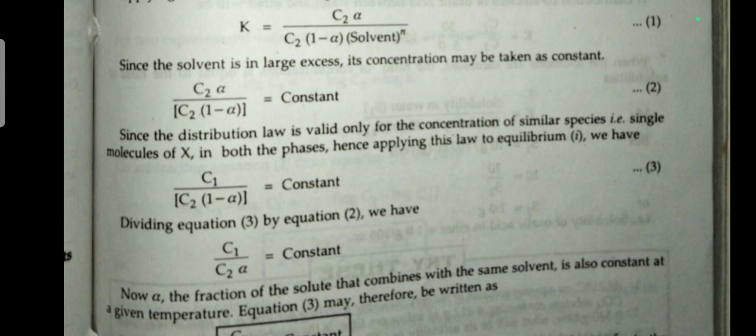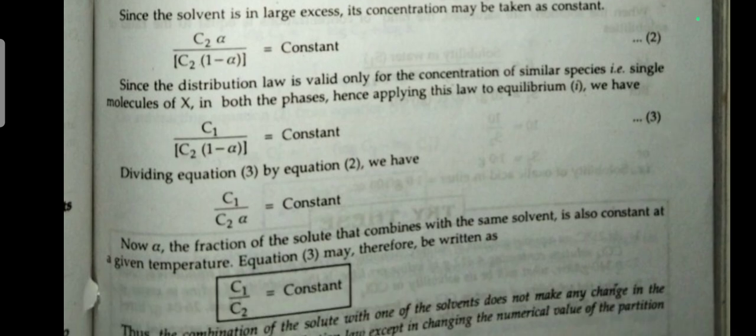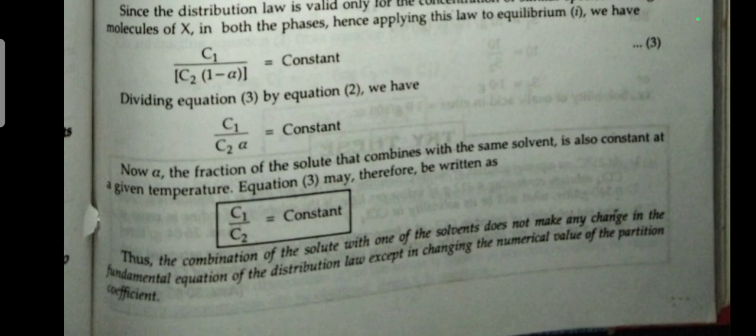Now α, the fraction of the solute that combines with the same solvent, is also constant at a given temperature. Equation third may be written as C1 upon C2 is equal to constant. Thus, combination of the solute with one of the solvents does not make any change in the fundamental equation of distribution law, except in changing the numerical value of the partition coefficient.